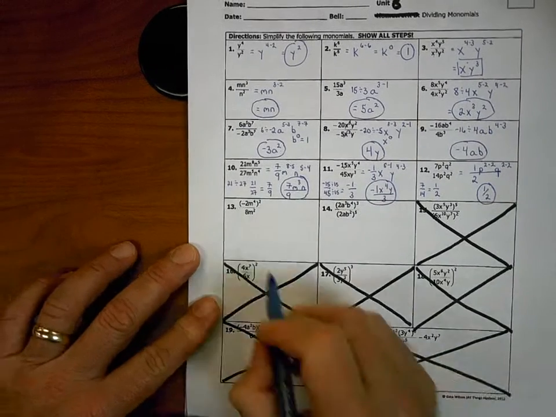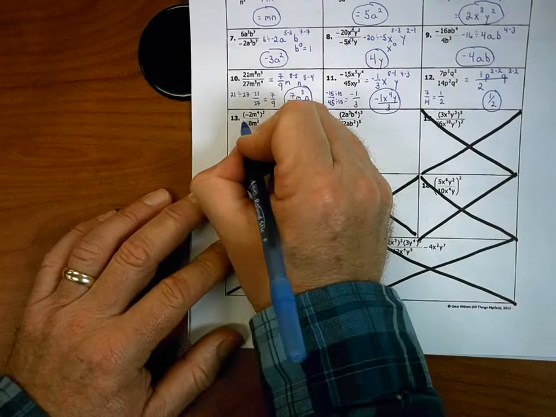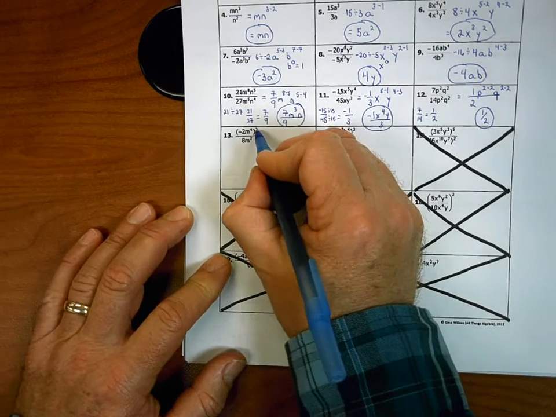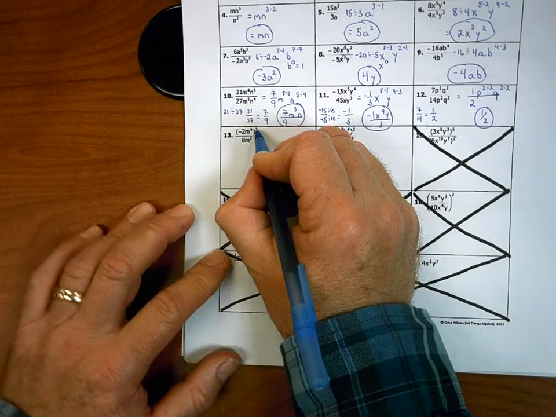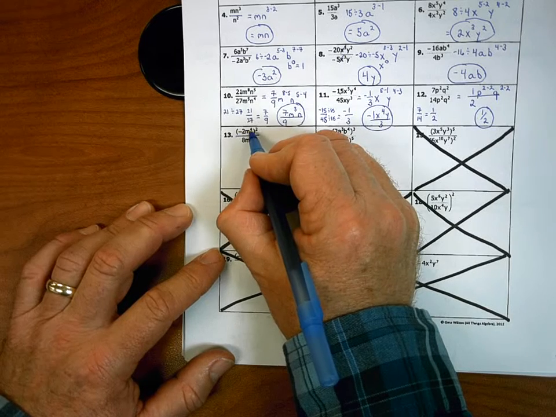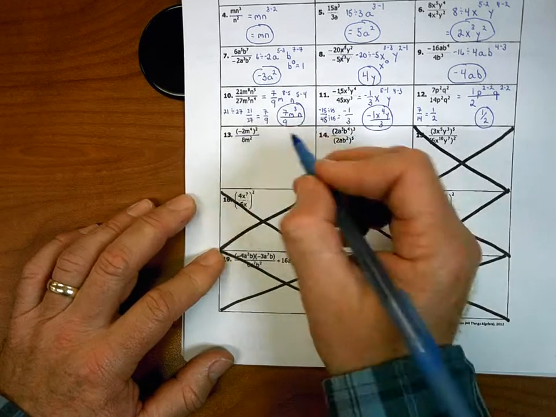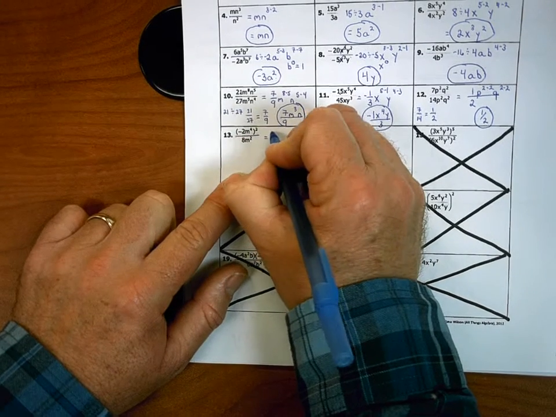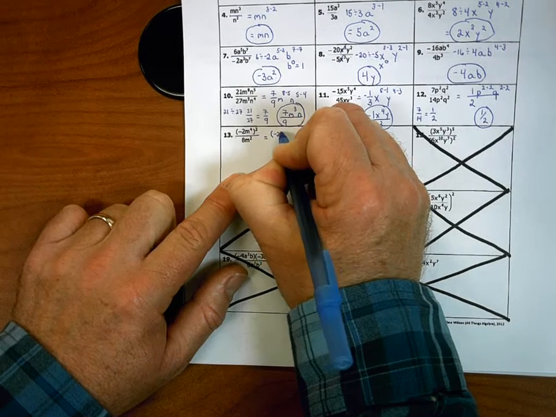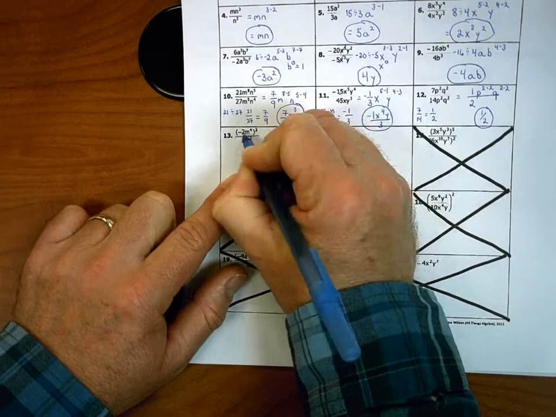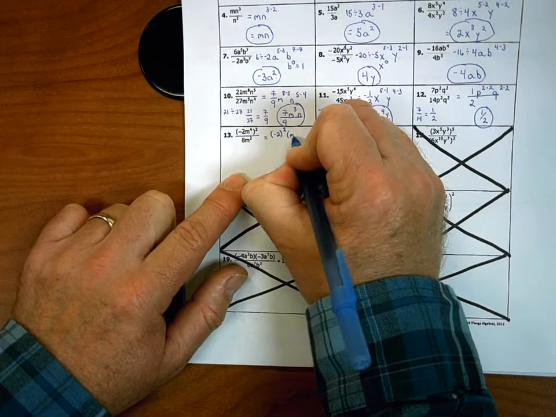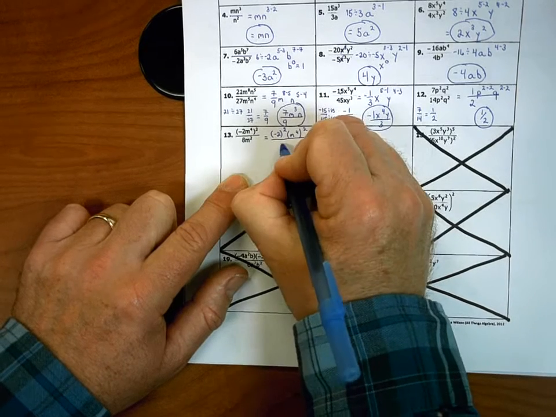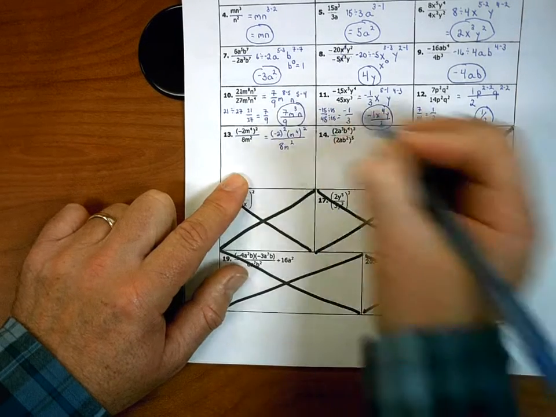Number 13, I have a division problem. So I know that I'm going to have to use the quotient rule, but I also have an outside exponent. So in this case, you have to work out the parentheses first, and then you're going to simplify it by using the quotient rule. So I'm going to take this outside exponent of 2, and I'm going to apply it to everything inside the parentheses. So that outside exponent of 2 will apply to the -2. It will also apply to the +4. All right, and then because the denominator has no outside exponent, it's going to stay 8m to the second.